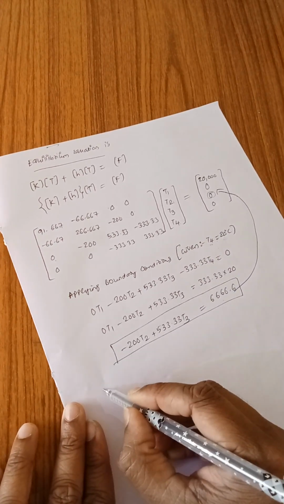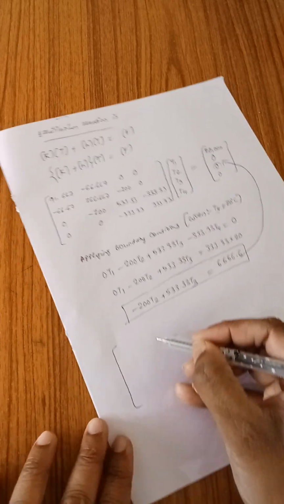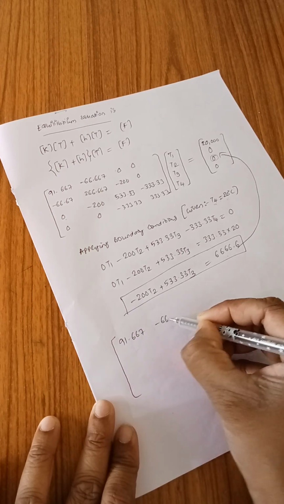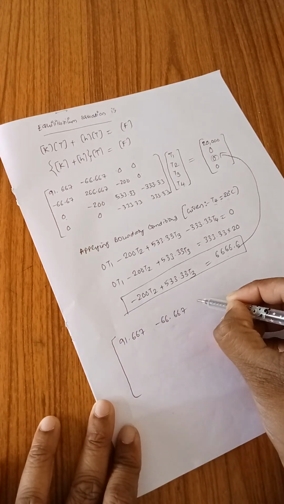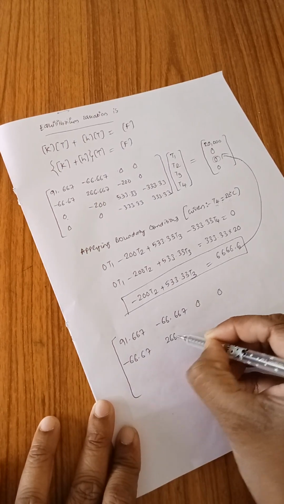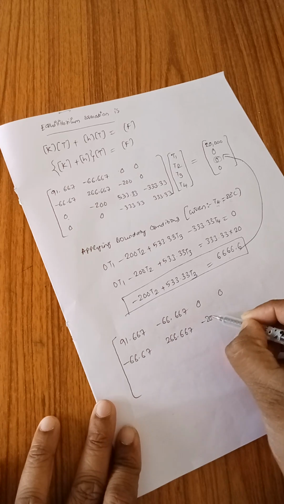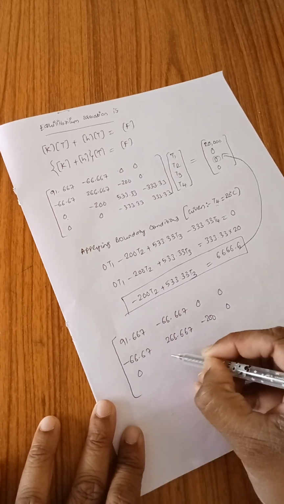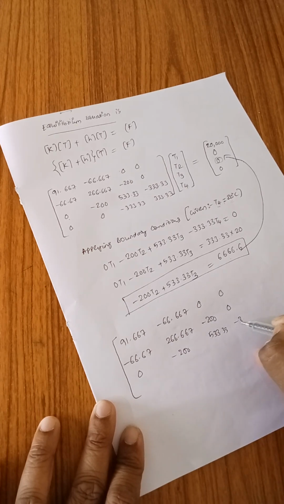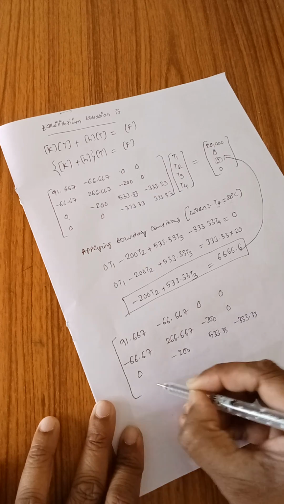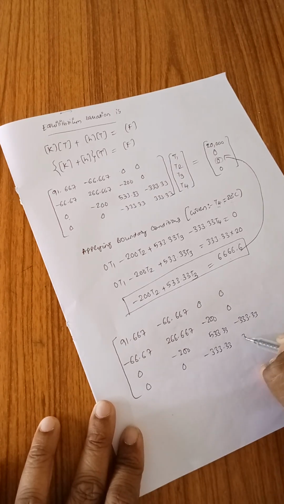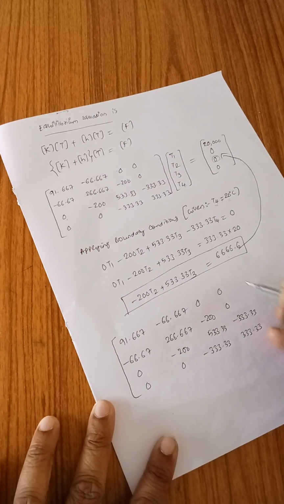Okay, so now I'm just going to rewrite this matrix. I'm going to modify that and write it like this: 91.667, minus 66.667, 0; 0, minus 66.67, 266.667, minus 200; 0, 0, minus 200, 533.33, minus 333.33; 0, 0, minus 333.33 and 333.33.